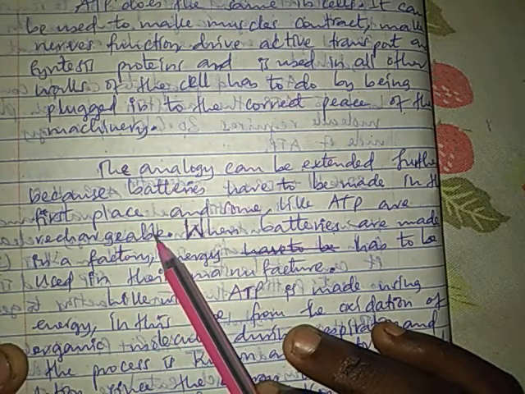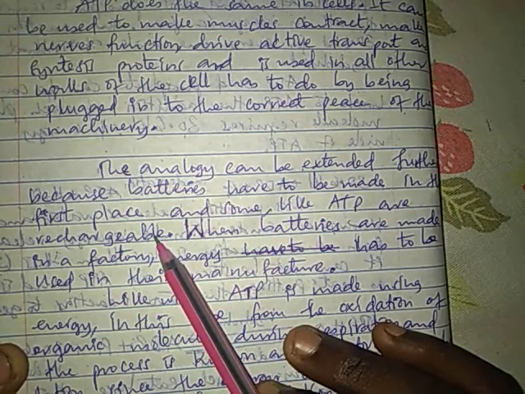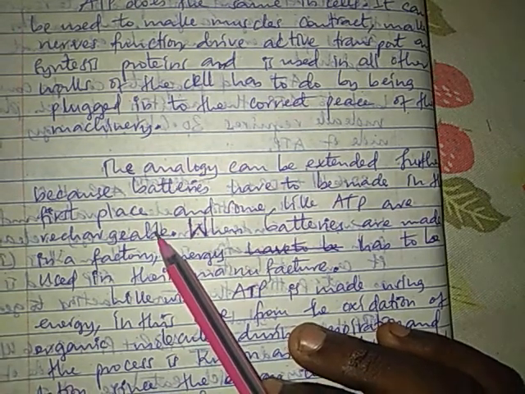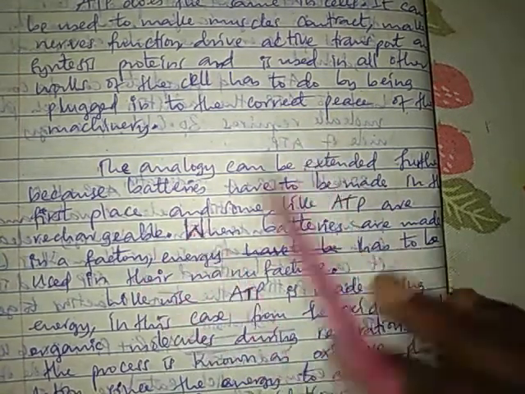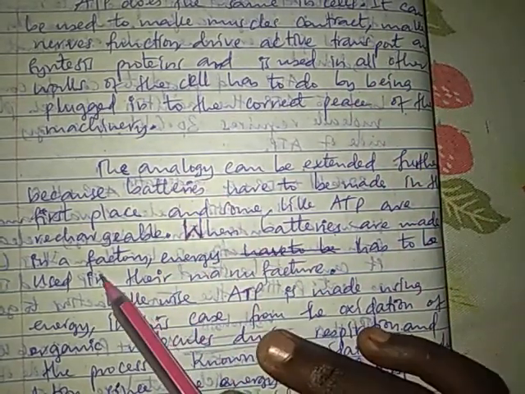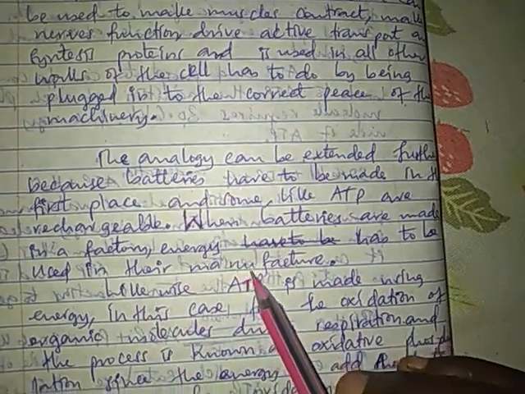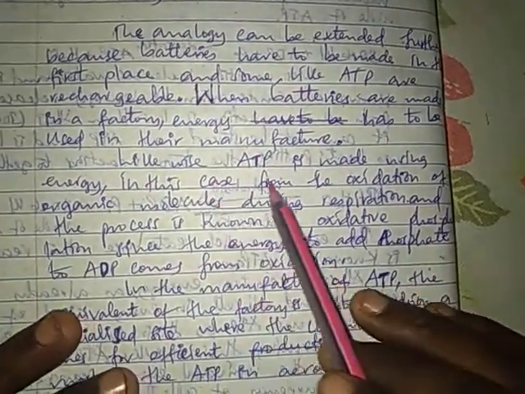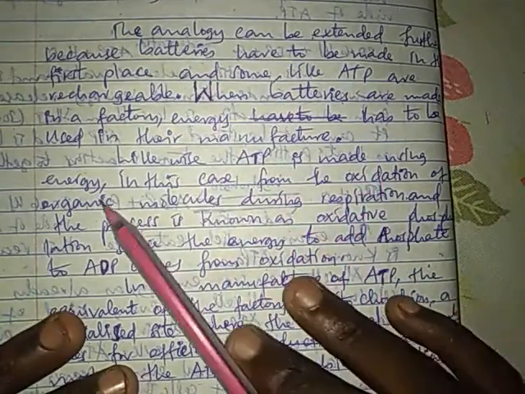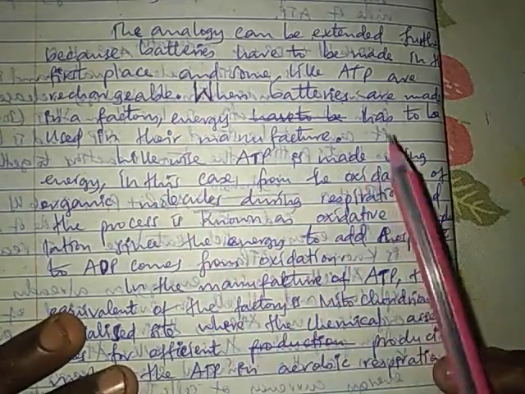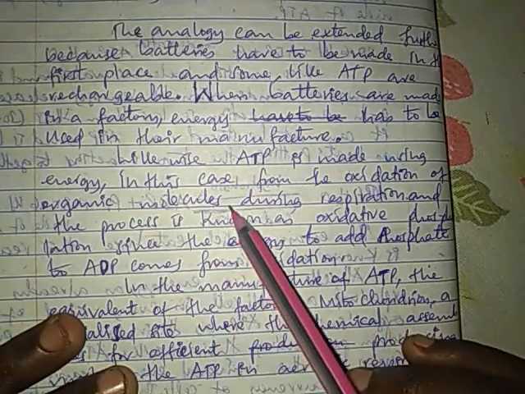Kwa hiyo some batteries are rechargeable, yani baadhi ya betri ukizitumia hauwezi ukachaji tena, lakini ATP ni rechargeable, yani inatumika ni kama vile rechargeable batteries, inatumika unaichaji tena kwa energy. So when batteries are made in a factory, energy has to be used in their manufacture. Likewise, ATP is made using energy, in this case from the oxidation of organic molecules.